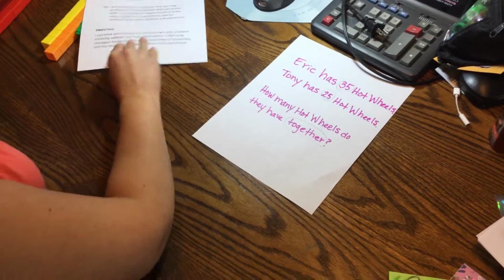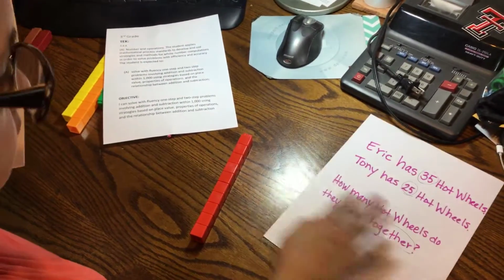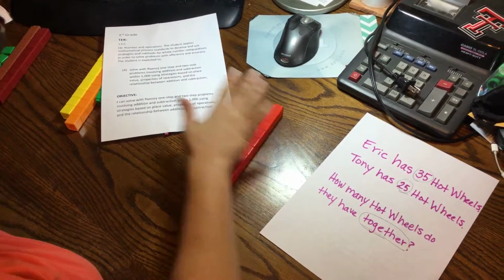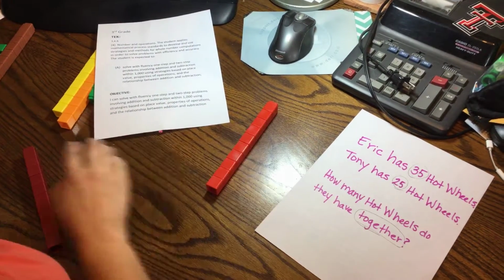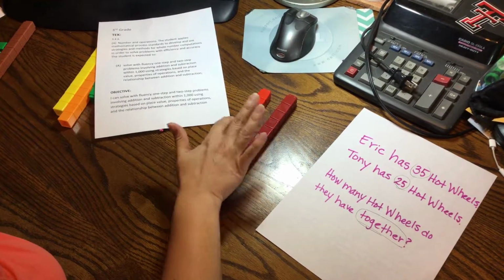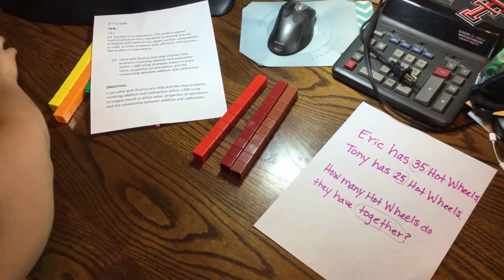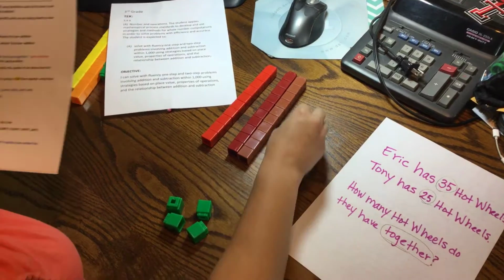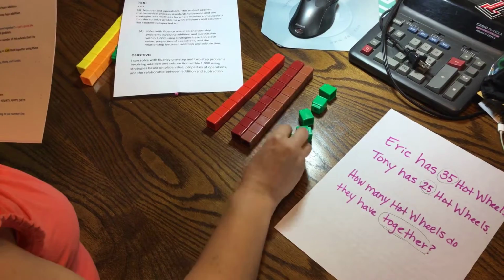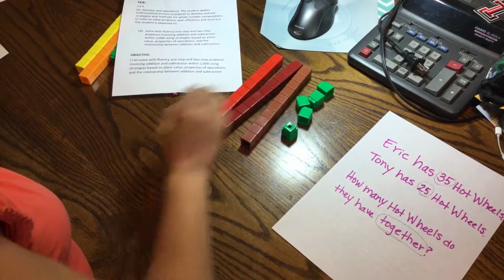So Eric has 35 Hot Wheels. We're going to use longs or rods. These represent 10 units; a long represents 10. So this represents 10, another long represents another 10. So that's 10, 20, 30. And then we're going to use 1, 2, 3, 4, 5. So Eric has 10, 20, 30, and 5 Hot Wheels.